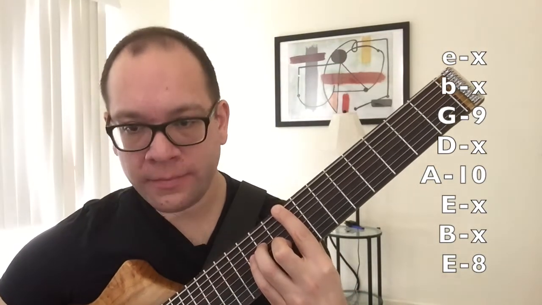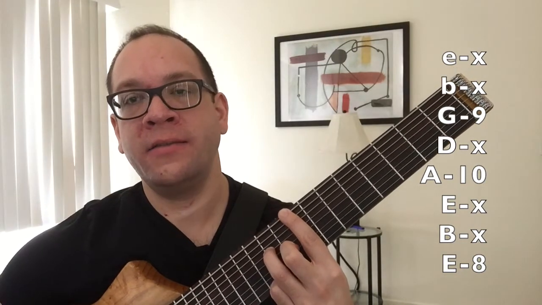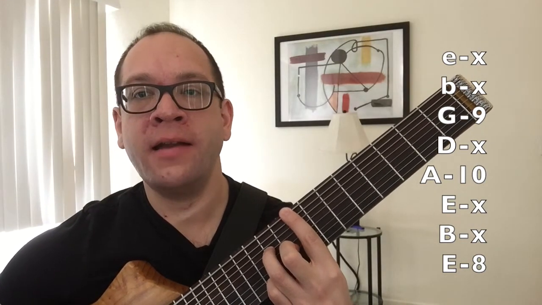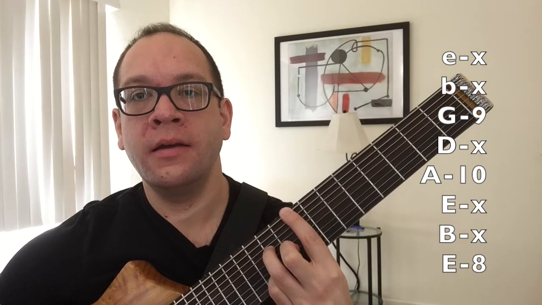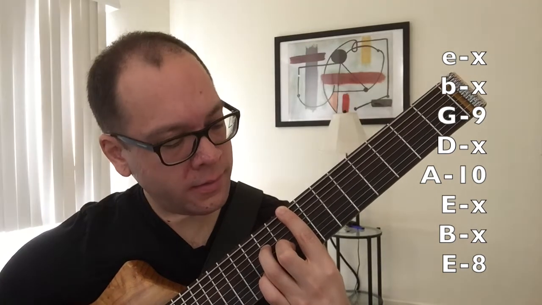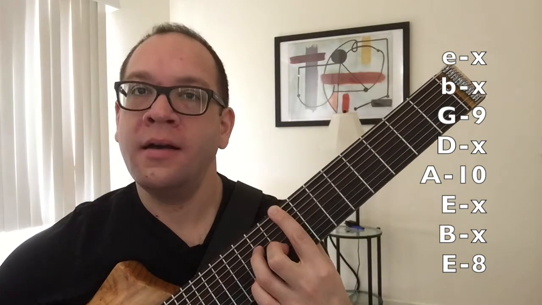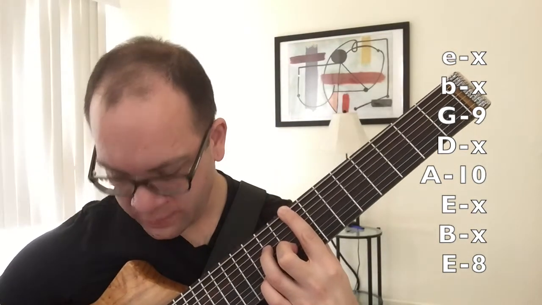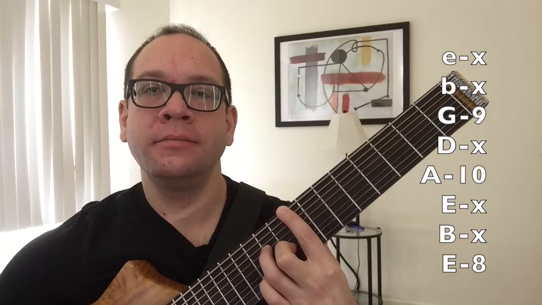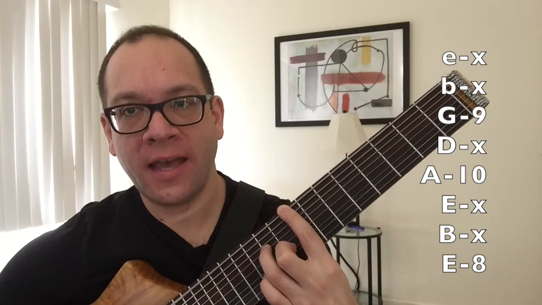So let's put the G up here on the A string. This would be the 10th fret. So we're 8th fret on that lowest E, 10th fret on our A string, and then an E on the 9th fret on the G string. And we have this really beautiful shape.